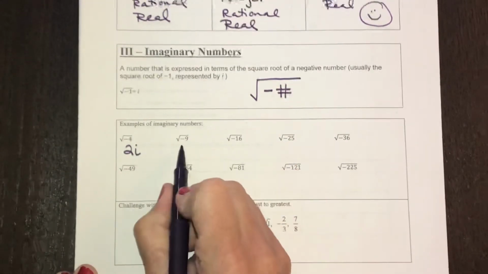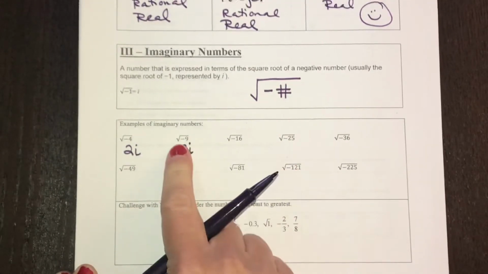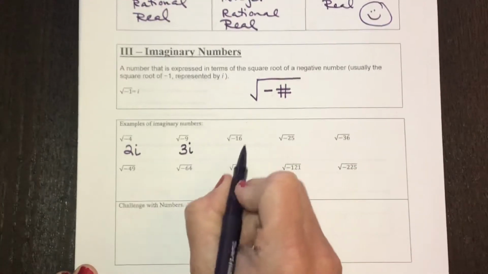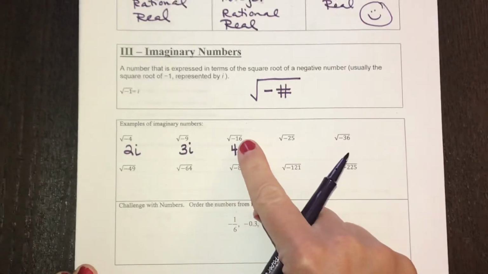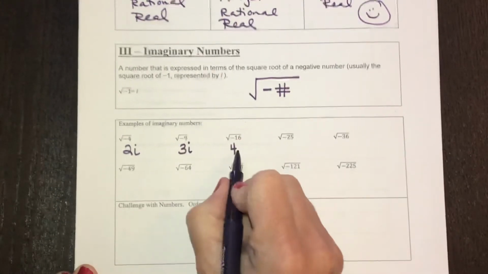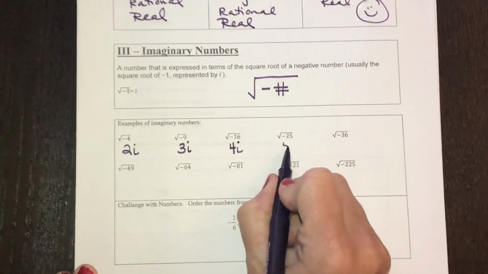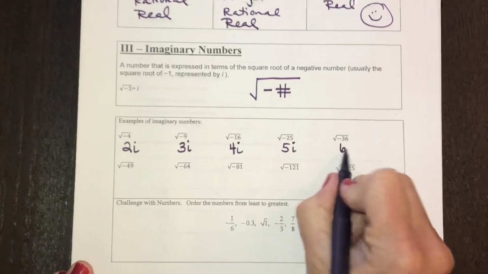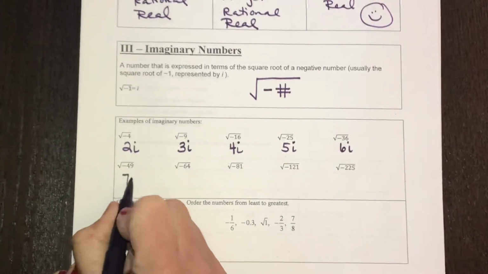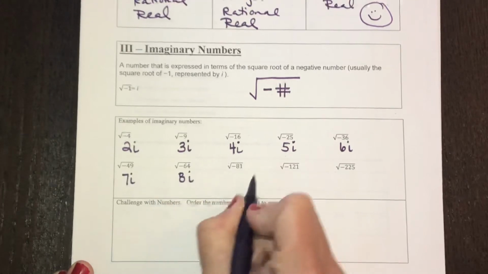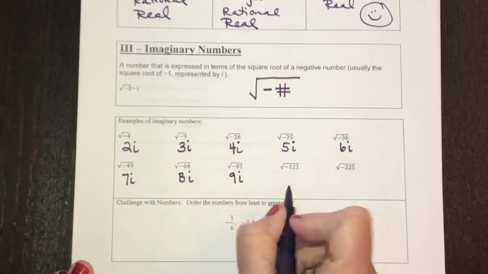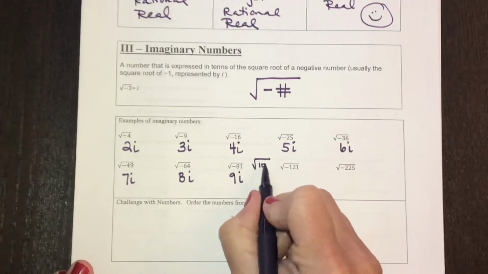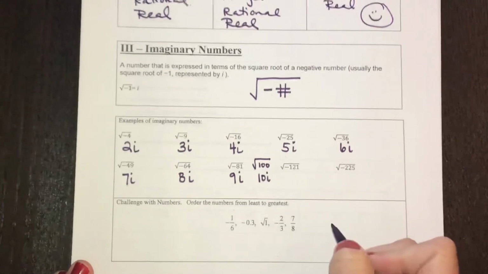The square root of 9 is 3, but because that negative is inside, I have to call it an imaginary 3. And the same thing with the square root of -16. The square root of 16 would be 4, but because it's negative, it's an imaginary 4. And so on. So this is imaginary 5 squared, 6 squared, 7 squared, 8 squared, 9 squared. Now I skipped 10 because 10 would be 100, right? Square root of -100. That would be imaginary 10.